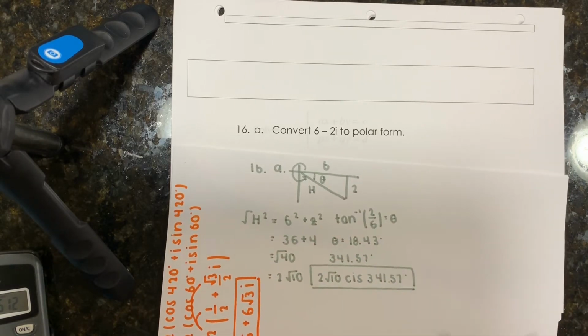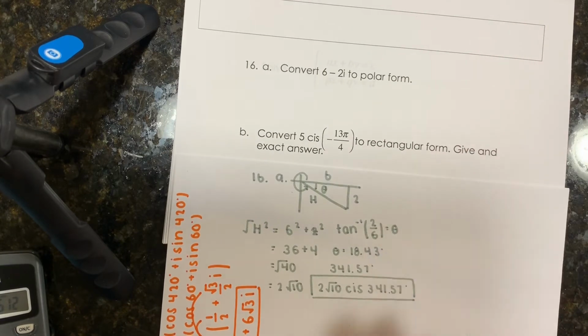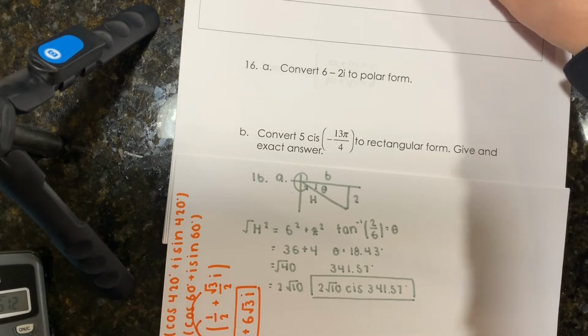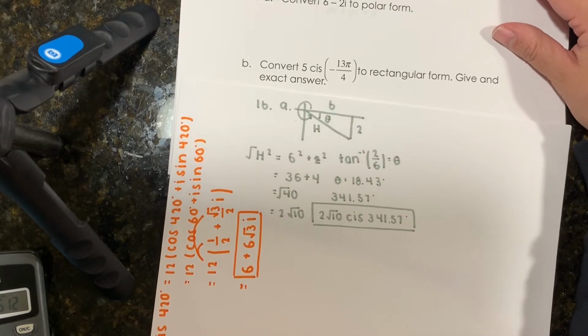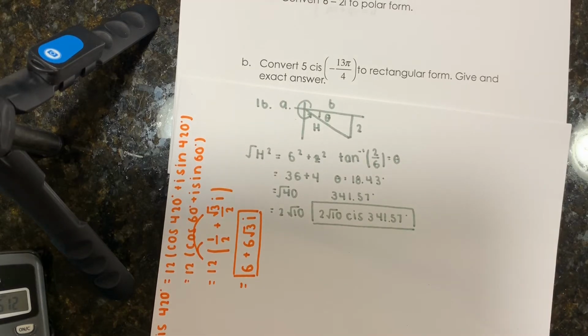Now for part B, we have to convert this from polar to rectangular form. And the way you're going to do that is by expanding. So the CIS again stands for cosine plus I sine.